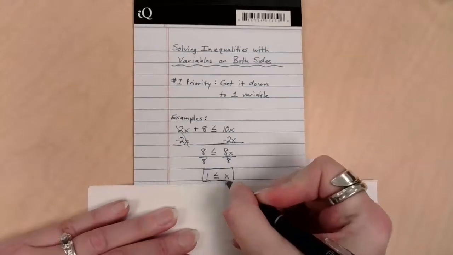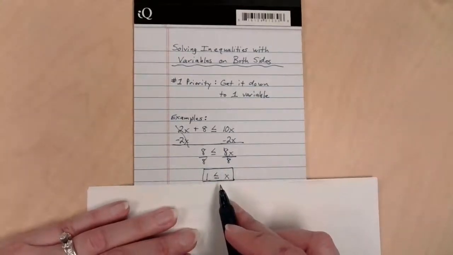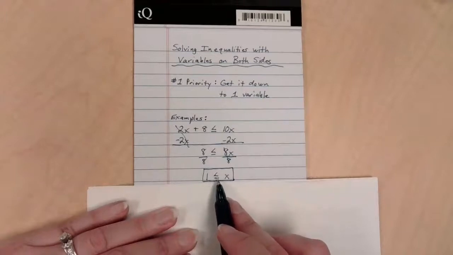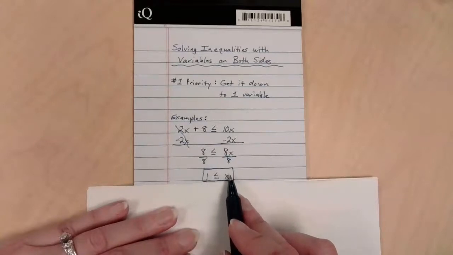That is it. I'm not going to go through graphing this, but just as a brief review for anybody interested, this is less than or equal to. If I'm going to graph this on a number line, I would like to use a closed circle. And because x is on the big side and 1 is on the small side, that means 1's are smaller, my x's are bigger.